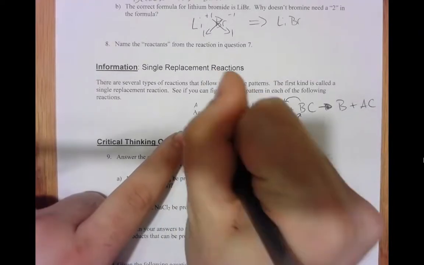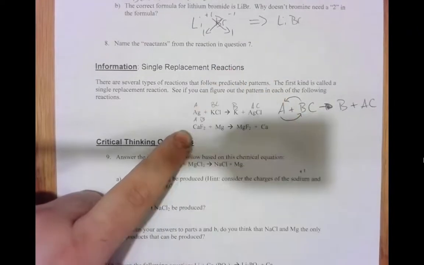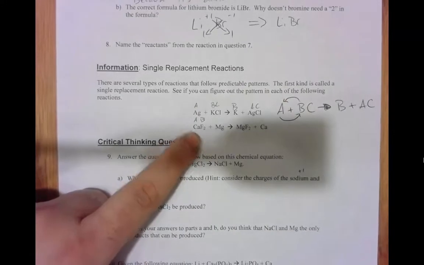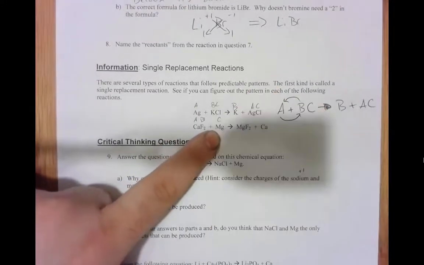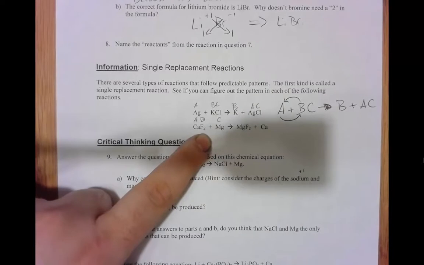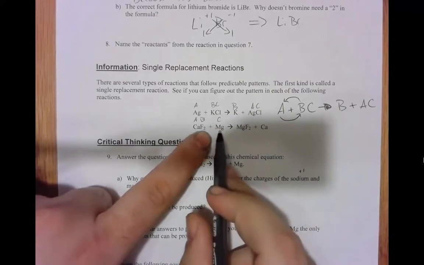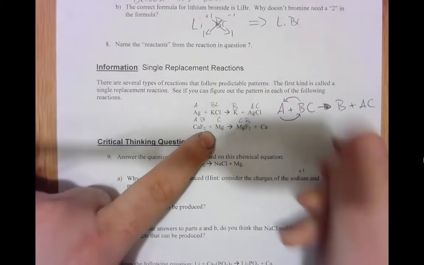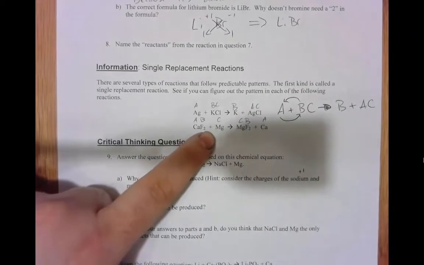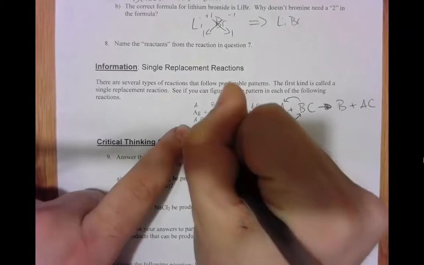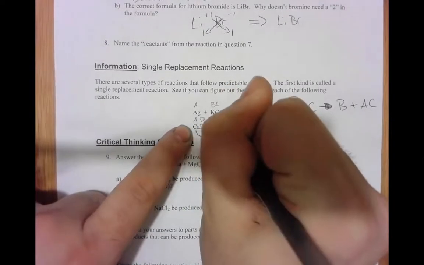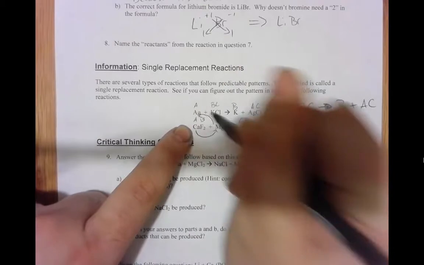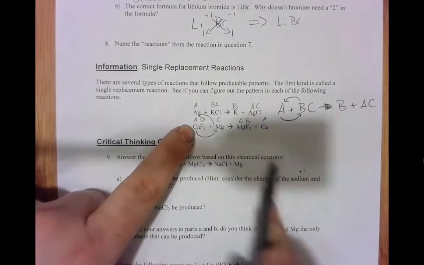So we'll label calcium A, fluorine B, then magnesium C. So then what we should see happen is we should see two of these trade places. So we'll see that C is now bound to B and A is alone. So what happened here was calcium and magnesium traded places.